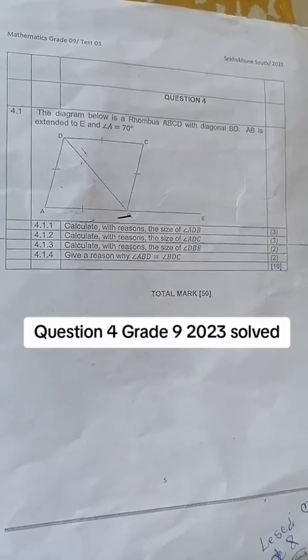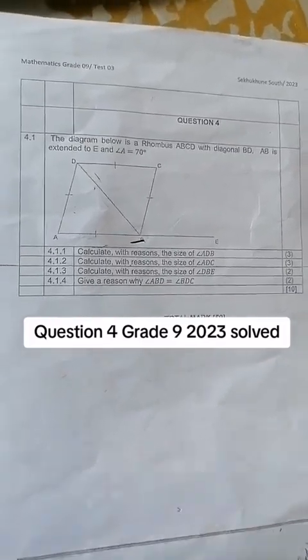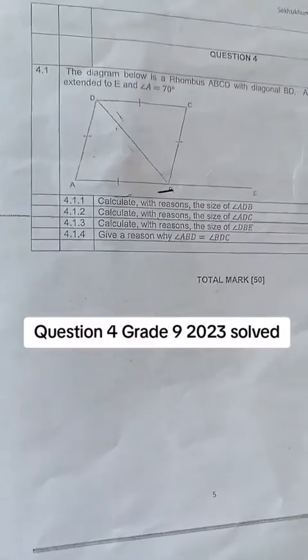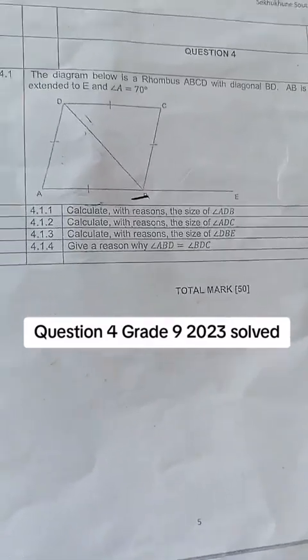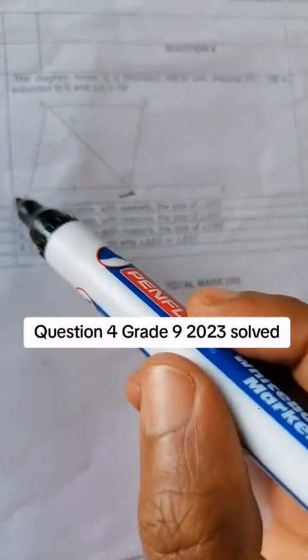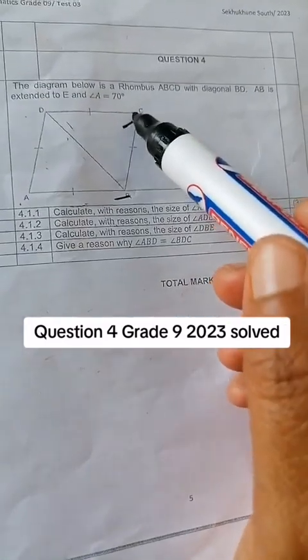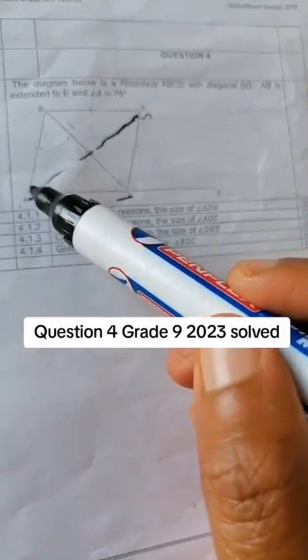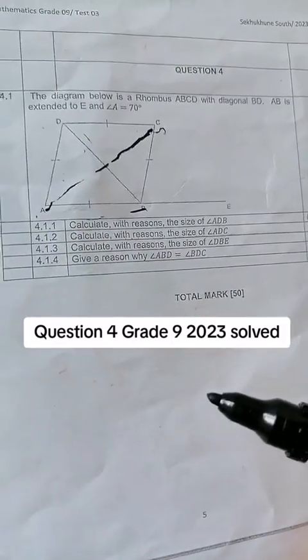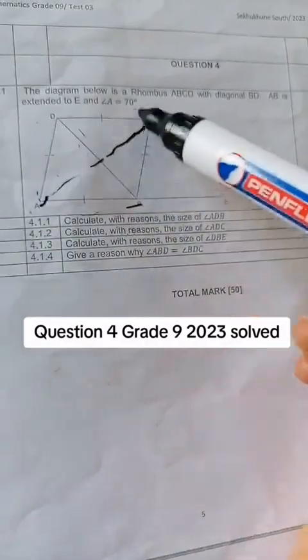It says calculate with the reasons the size of angle ADC. So now ADC is a different story. It's ADC, meaning that, remember, if you do this again, it's a triangle also. So now they're looking for the size of this portion of the triangle.